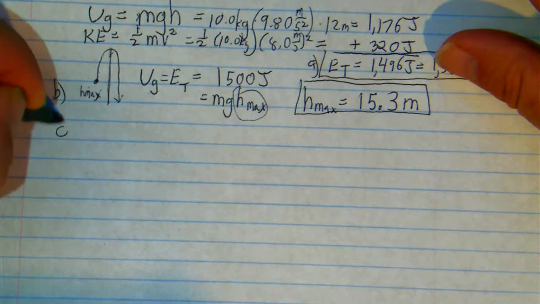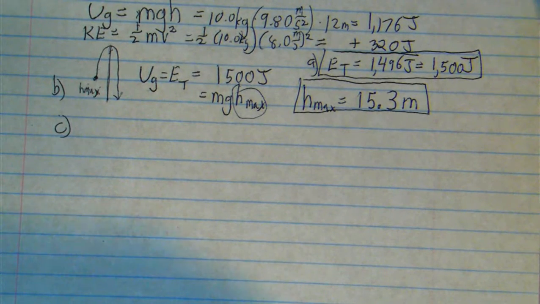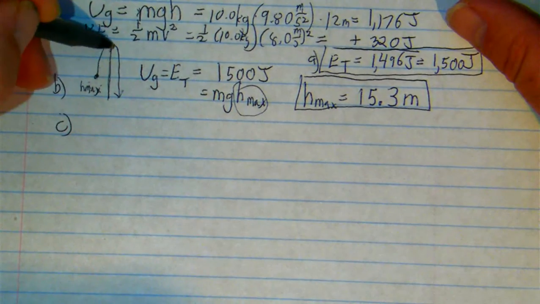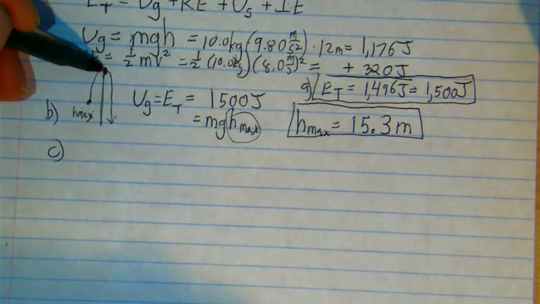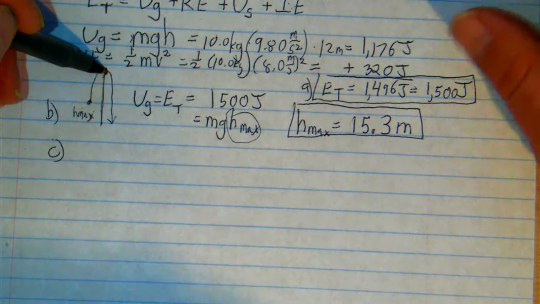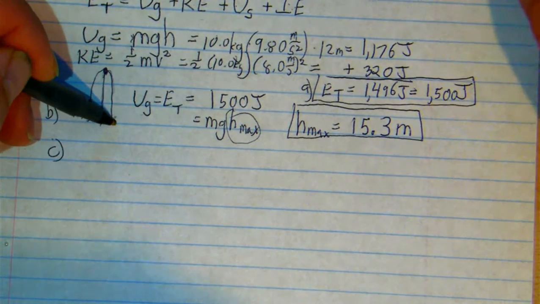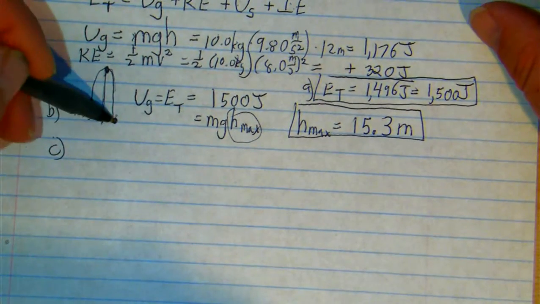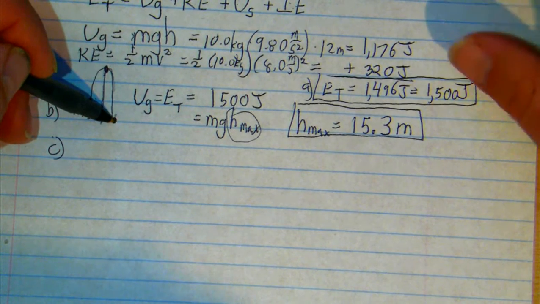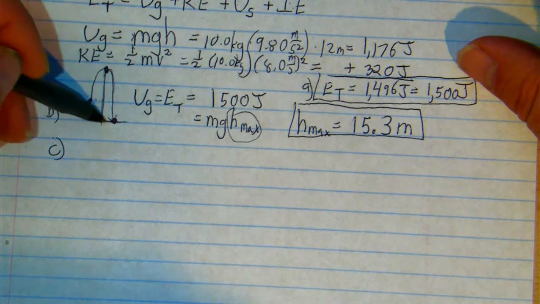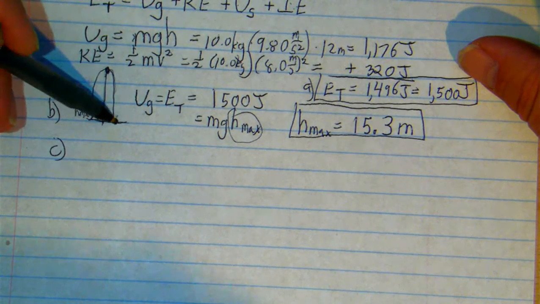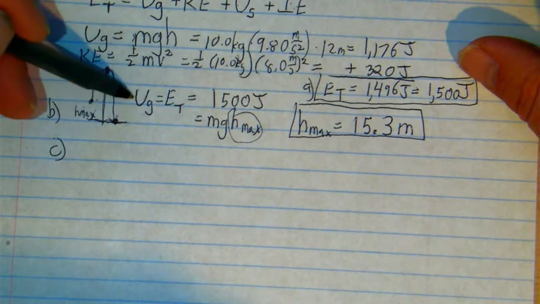Part C. What is the impact speed as it hits the ground? Once again, we're trying to use energy approaches to figure out the answer. The energy is being transformed. So at the top of its flight, all the energy was in gravitational potential energy. At the bottom of the flight, as it hits the ground, all of the energy is now in the form of kinetic energy. Because at ground height, we're taking ground to be zero height, the gravitational potential energy drops to zero.